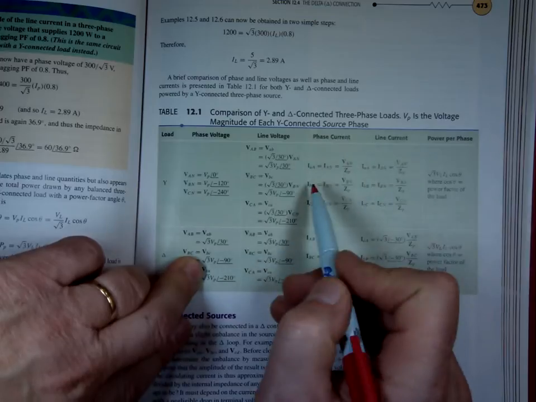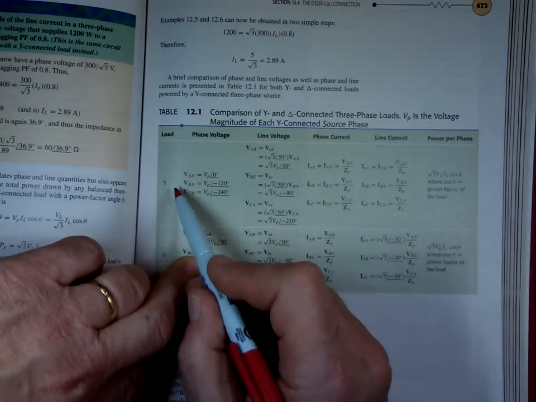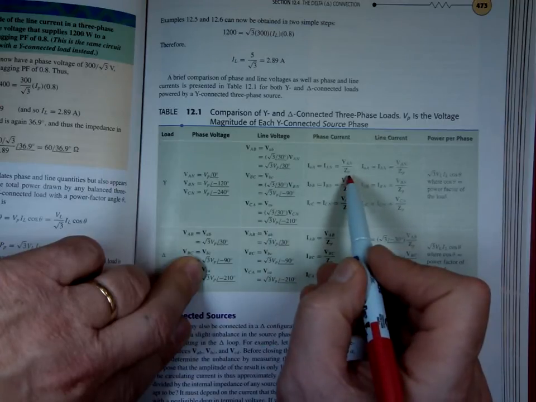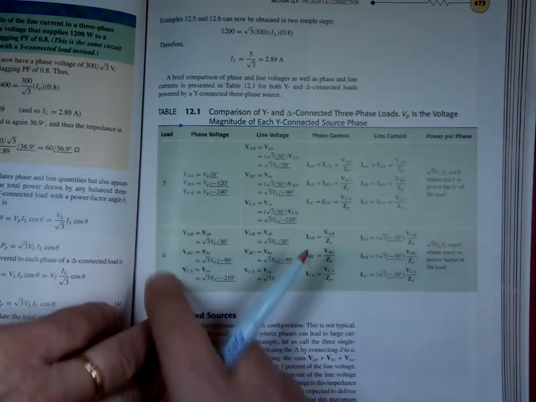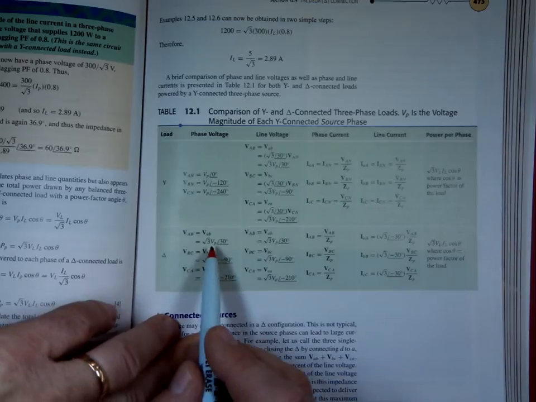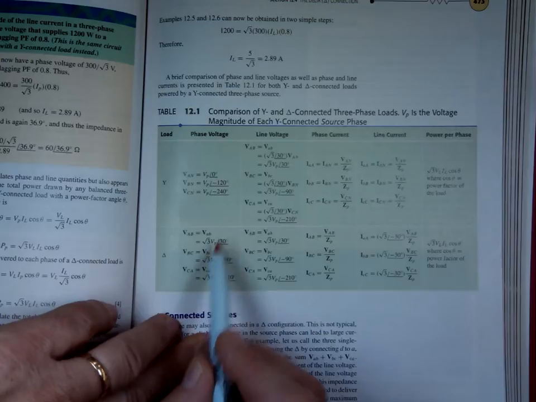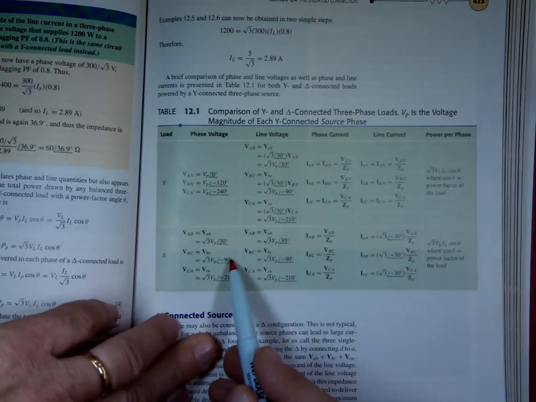Now, what's the current I sub AA? If they're Y load with Y source, you just divide them. And that's what you're going to have. On the other hand, if you have a delta here, VAB, the source is going to be between A and B is the square root of 3 times VP, and we add the 30. That's what we got here. And the other one, subtract 120, subtract 120.